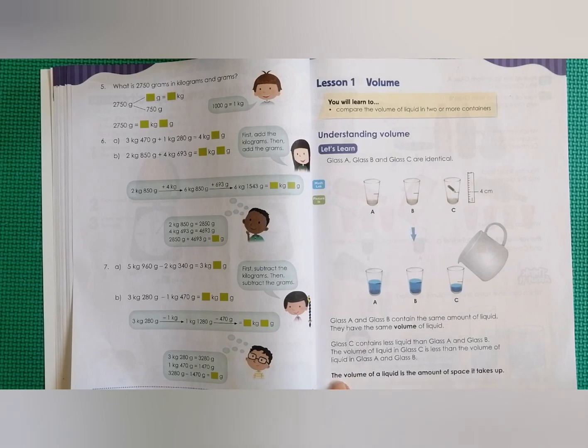Just a reminder, the volume of a liquid is the amount of space it takes up. Okay.